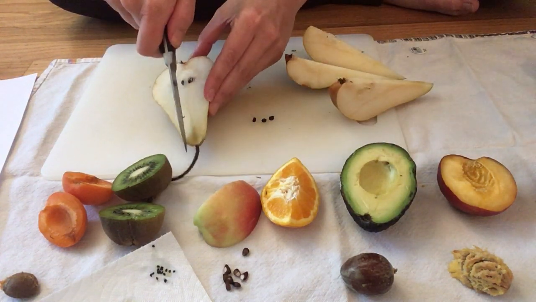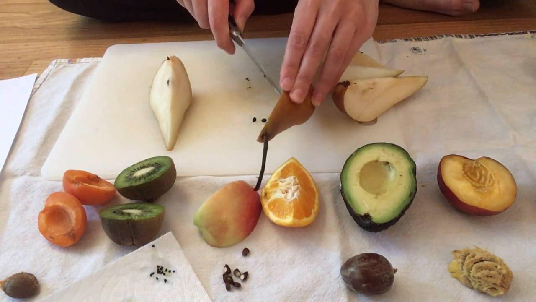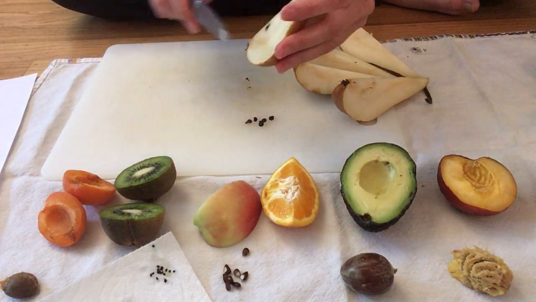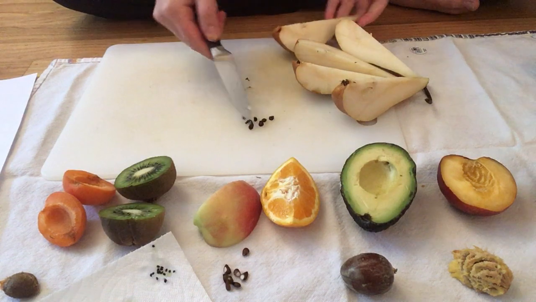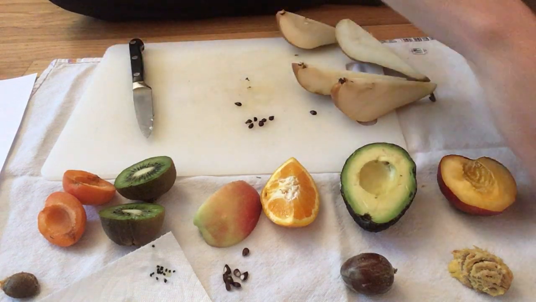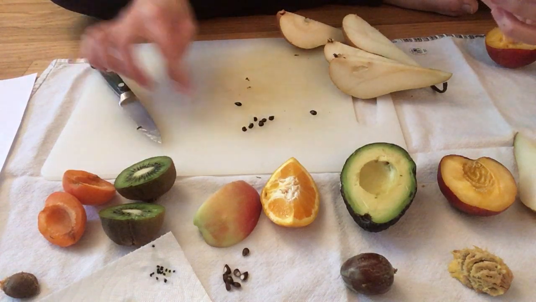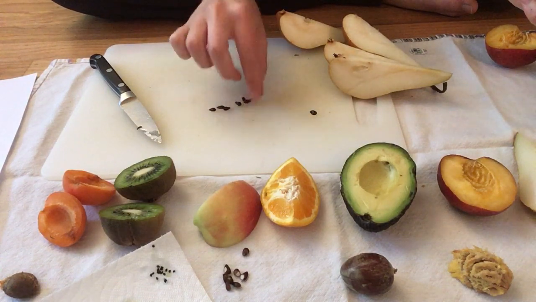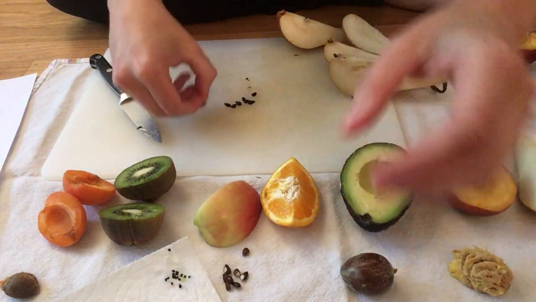Take them all out and then we'll count them. All right, for our pear, we have 1, 2, 3, 4, 5, 6, 7, 8. 8 seeds. Let's compare them to our other seeds.